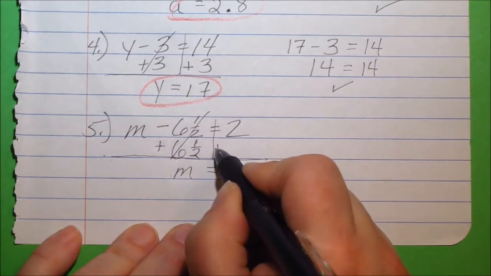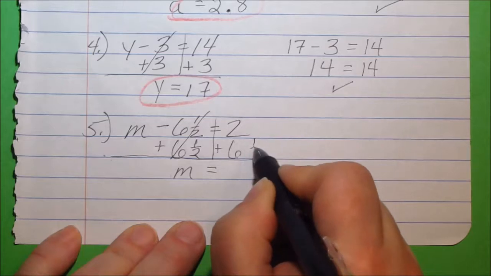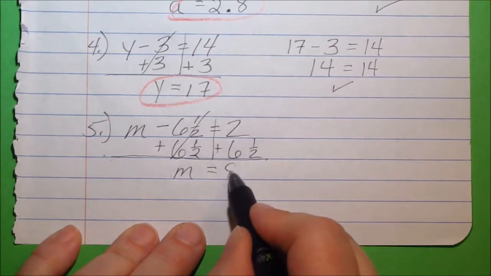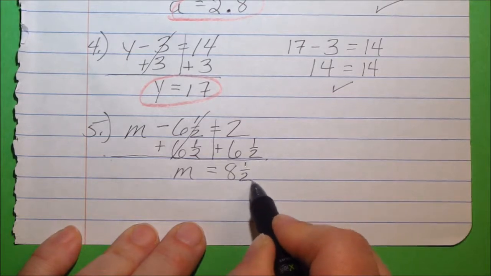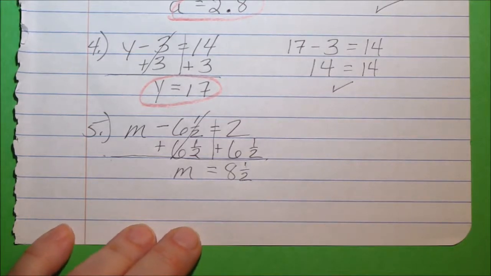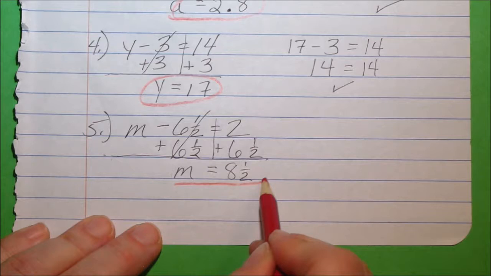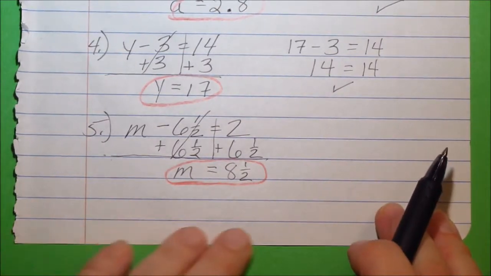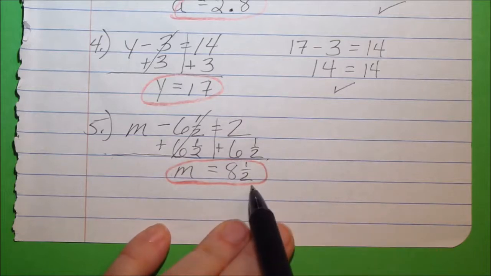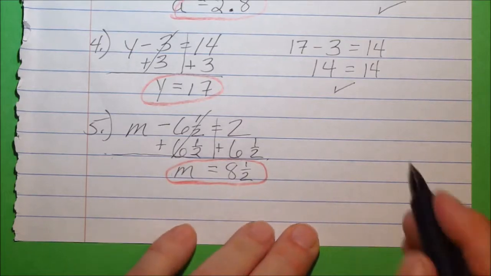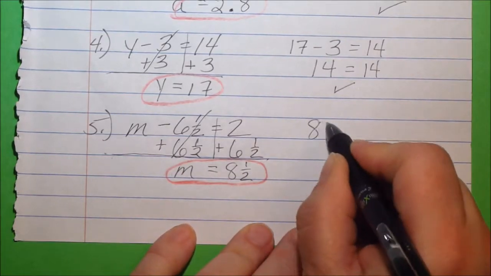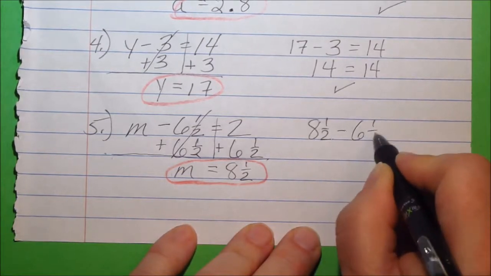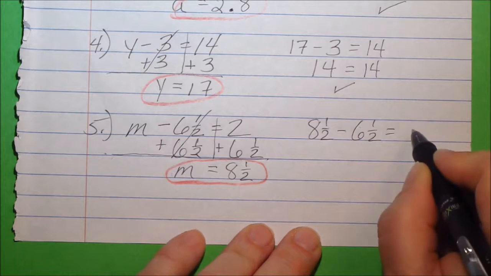But what we do to one side, we must do to the other. All right? And 6 plus 2 is 8 and 1/2. So I think M equals 8 and 1/2. But I have to prove it, so I'm going to rewrite this expression plugging in 8 1/2 for M. So 8 and 1/2 minus 6 and 1/2 equals 2.